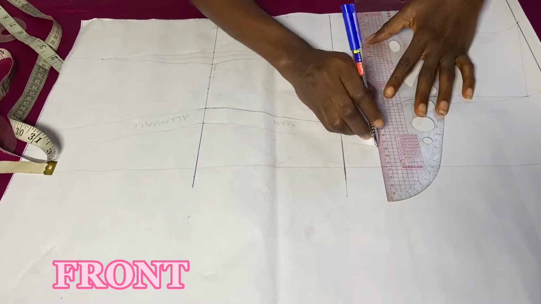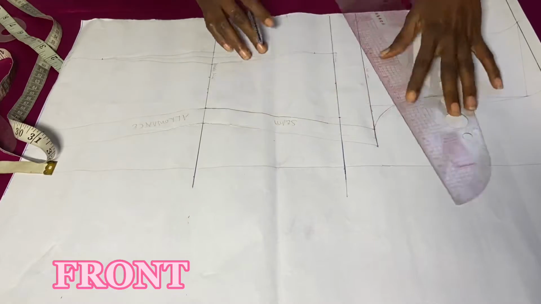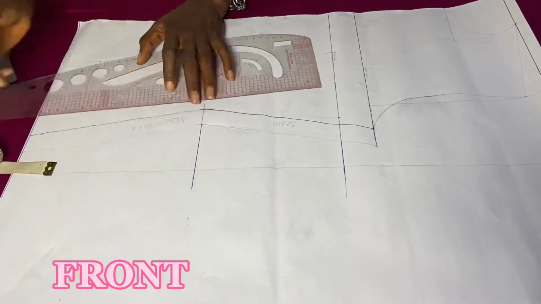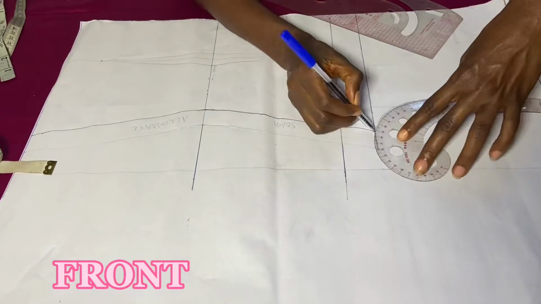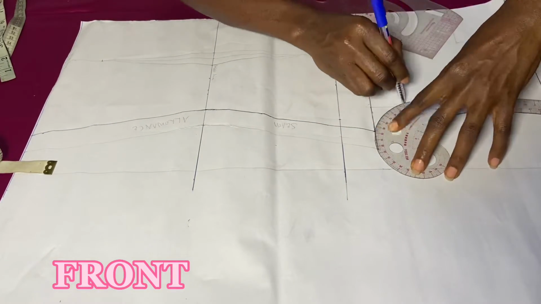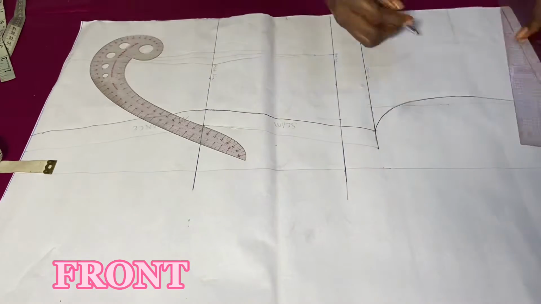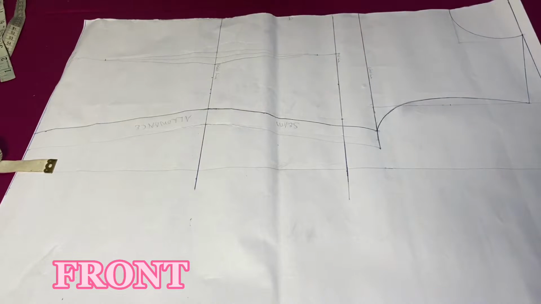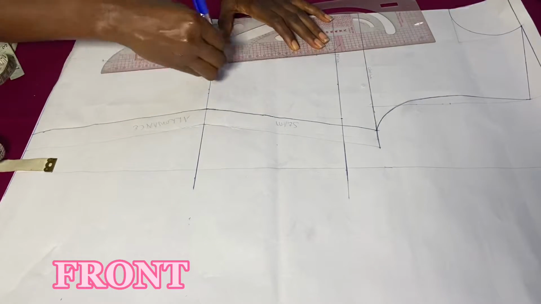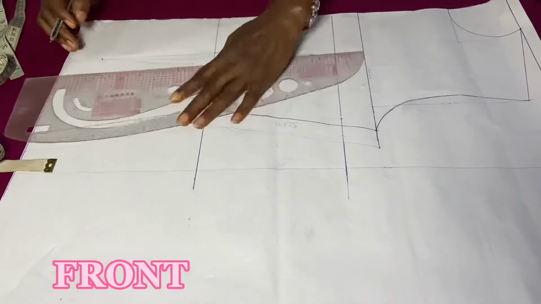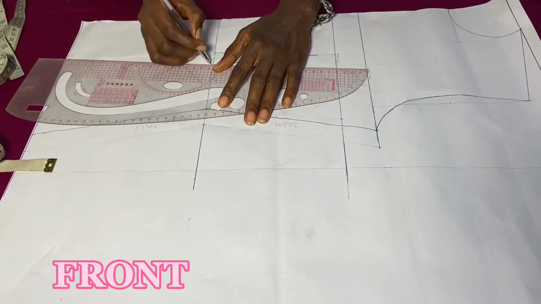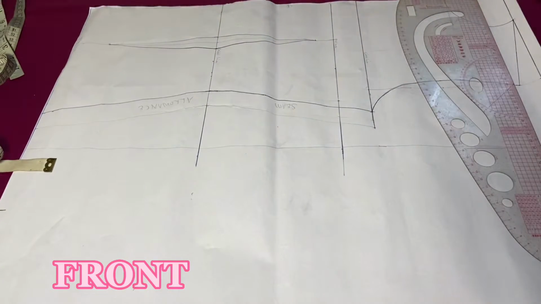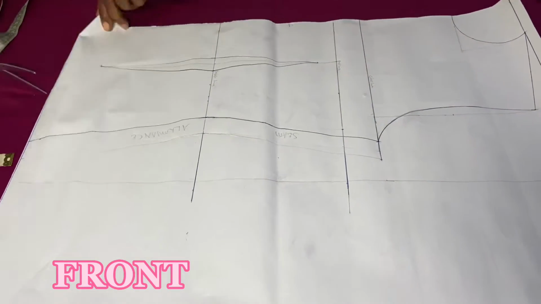I'm just going in with my pen, going all over with my pen so that the line can be visible, because I noticed that the pencil was not clear enough. And I have another 1 inch at the sides of the pattern, 1 inch allowance, just like sewing allowance. I have added 1 inch sewing allowance on the pattern, which means when I'm cutting it on my fabric, I'm not going to be adding allowance to the side.